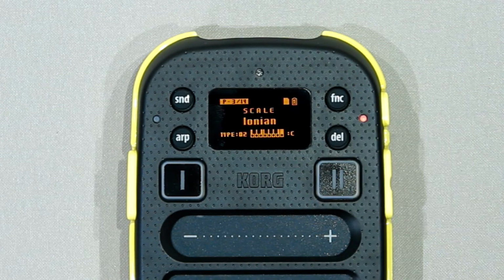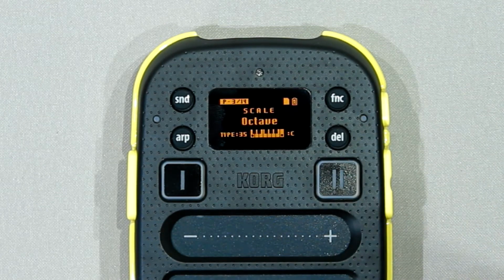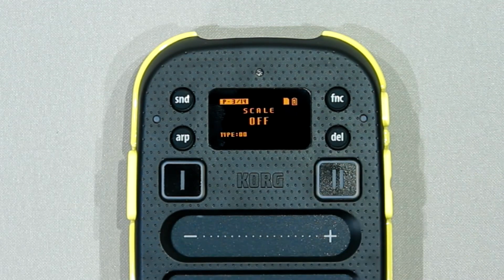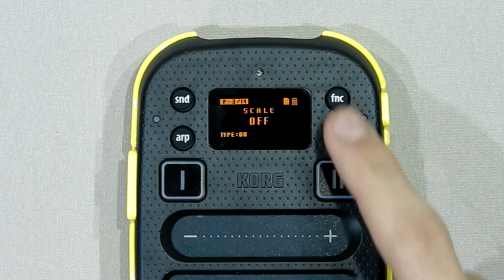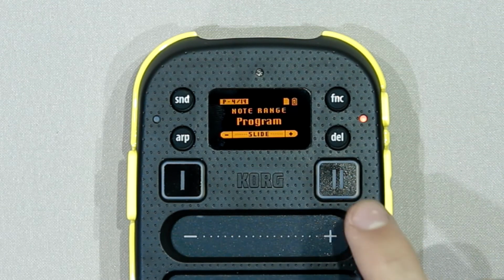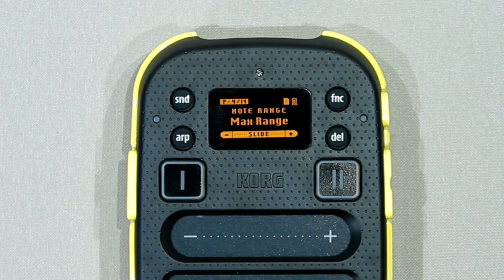Next thing we have is the scales. There are 35 scales. I'm going to list them in the description below for you to see, or you could have no scale, so you have just a kind of scrolling pitch shift. Next thing is the note range. What this allows you to do is set it to program, or set it to 1 octave up to 4 octaves, or max range, which is I think around 5.